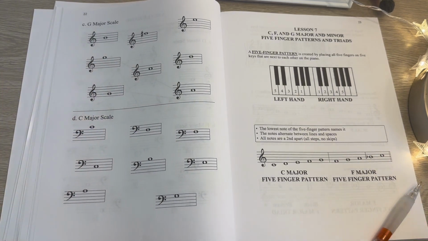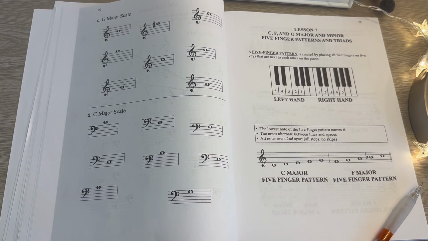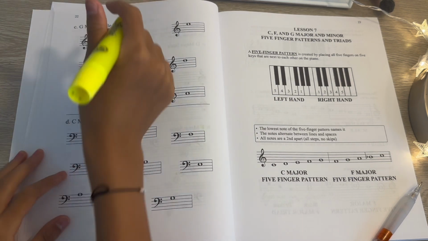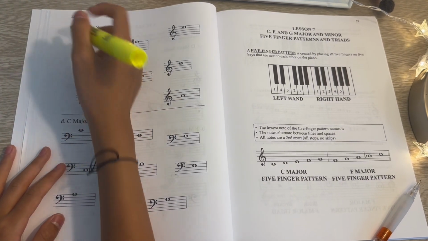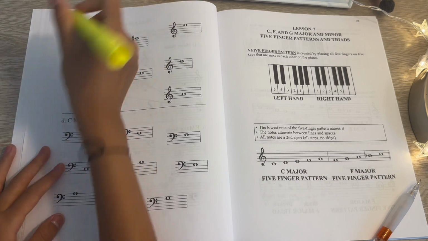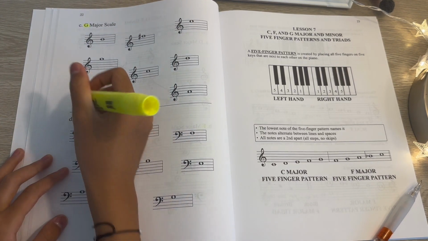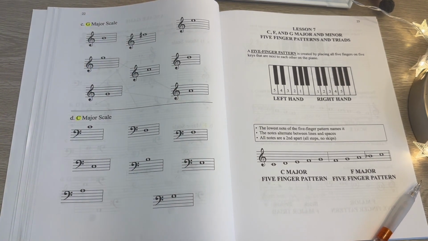Like before, let's start off by finding our first note, which is always going to be the note that's given to us because it says blank major scale, right? So it's going to be G is our first note here, and here C is our first note. So let me highlight that first.